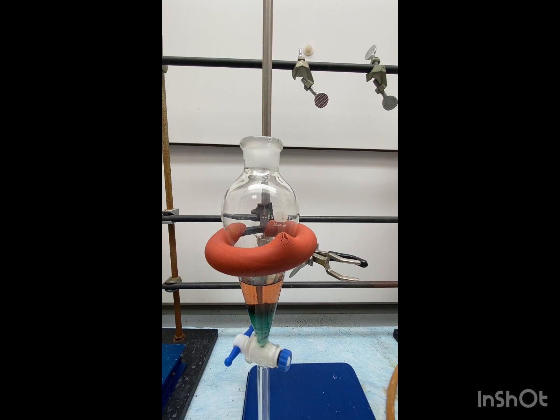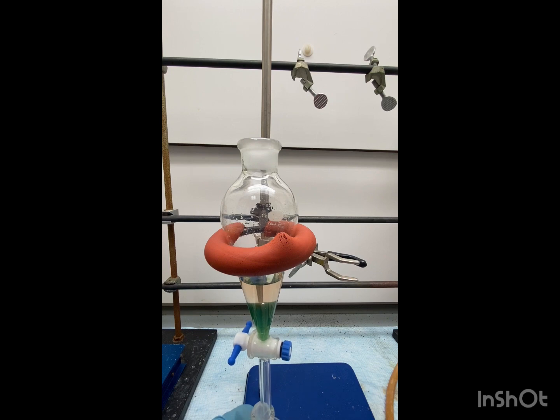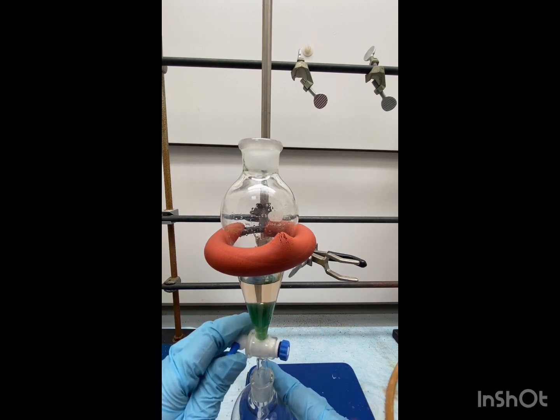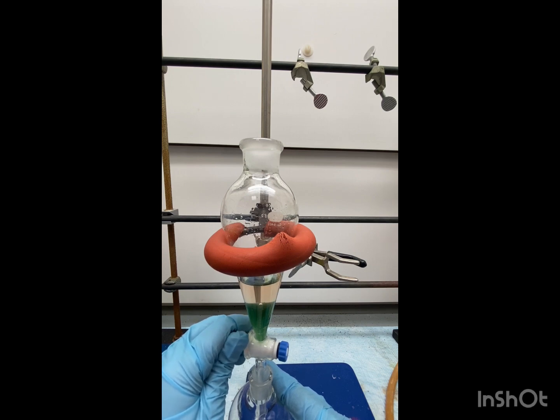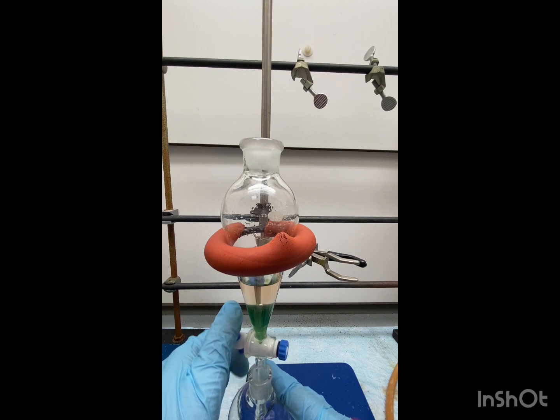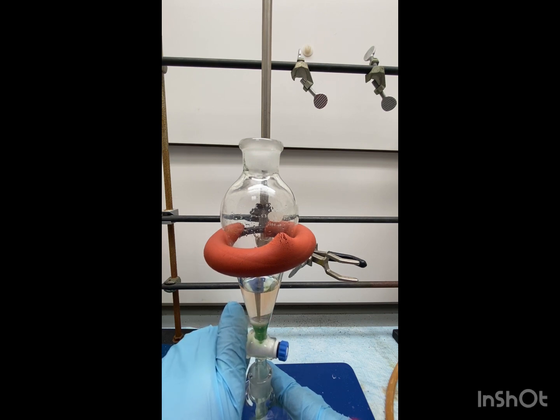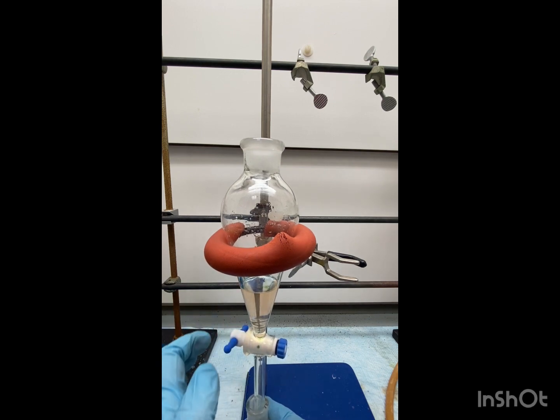Alright, so we have added our first 5 mils of DCM, also 10 mils of distilled water to our separatory funnel. Now we're going to complete the rest of our extractions. Alright, we're going to remove our DCM layer to a round bottom flask. And then 5 more mils of DCM.